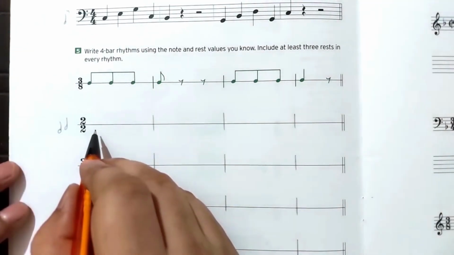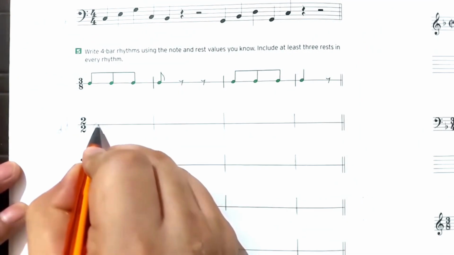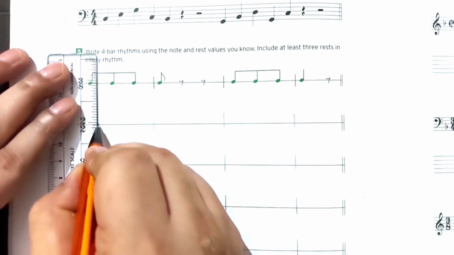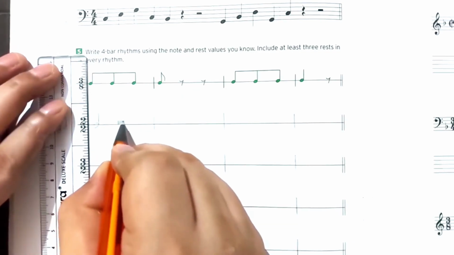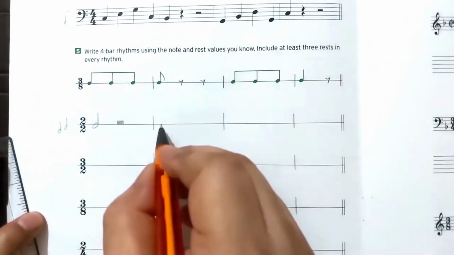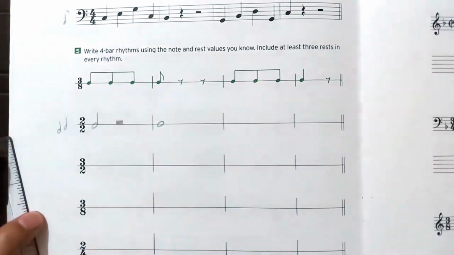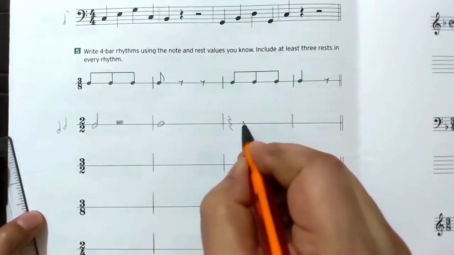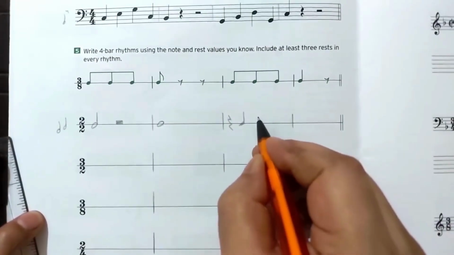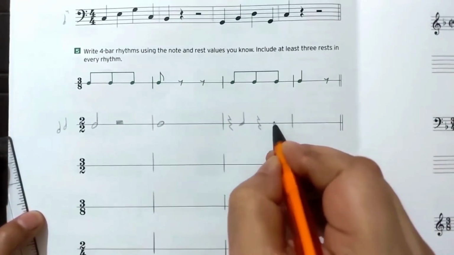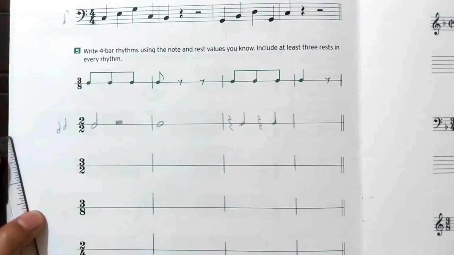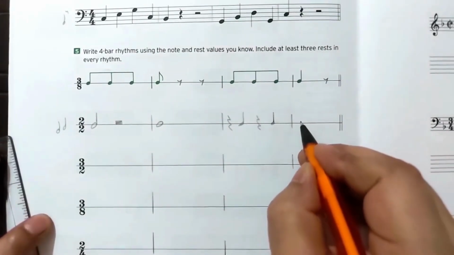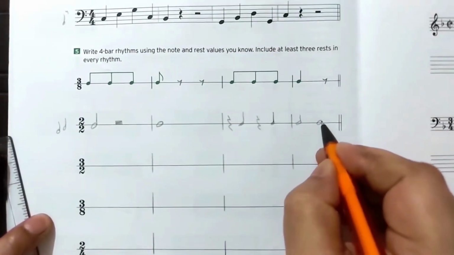First a minim note, then a minim rest. Next a semibreve note, then 1 crotchet rest, 1 crotchet beat, 1 more crotchet rest, and 1 more crotchet beat. In the end let's make 2 minim beats.